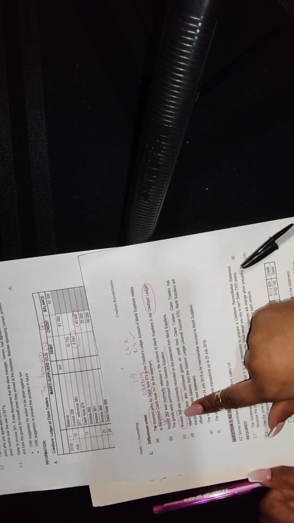Then moving on to the next transaction, it says invoice 360. Invoice 360 was incorrectly recorded on the statement of Mariti suppliers. What does an invoice normally do to my account? It increases my account because I purchase goods from the creditor.